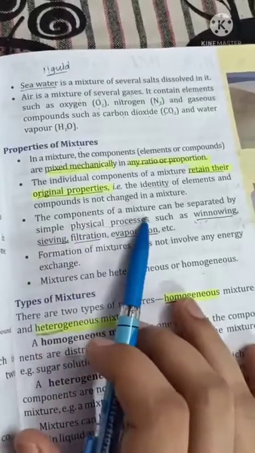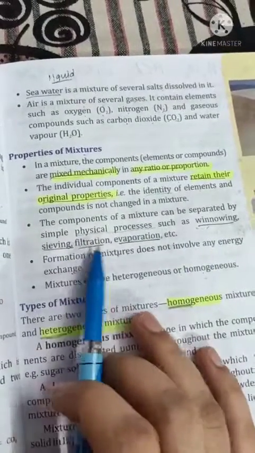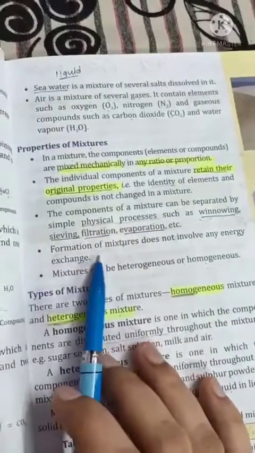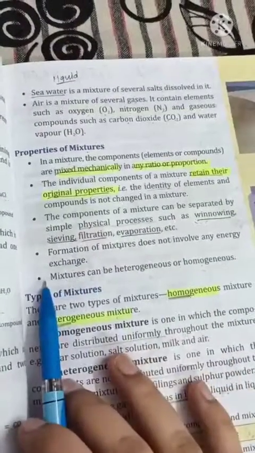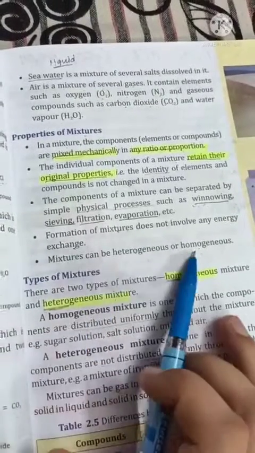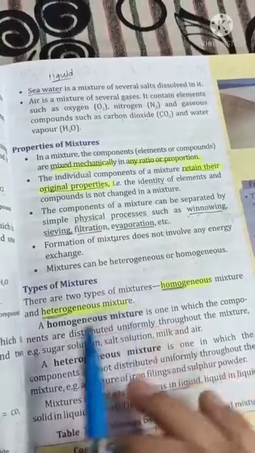Next, the components of a mixture can be separated by physical methods like winnowing, sieving, filtration, and evaporation. All these methods we will study in another chapter. Formation of a mixture does not involve any exchange of energy. Mixtures can be homogeneous or heterogeneous. What are homogeneous and heterogeneous mixtures? That we are going to study.